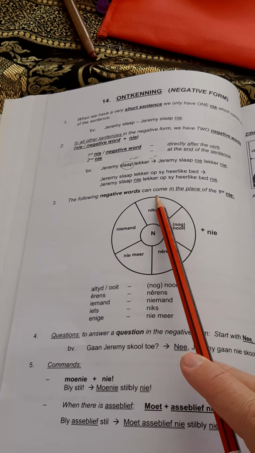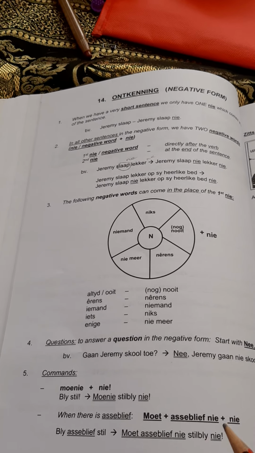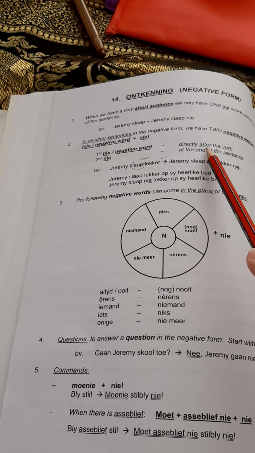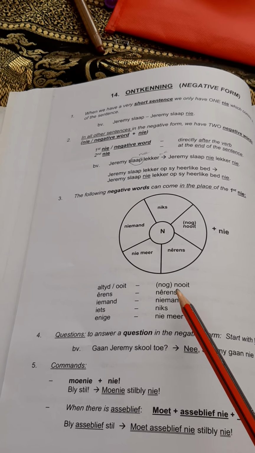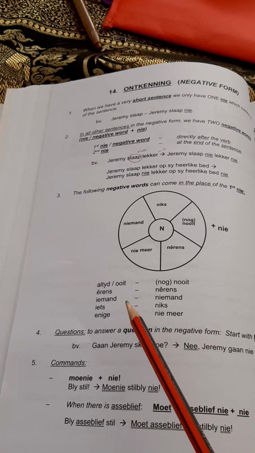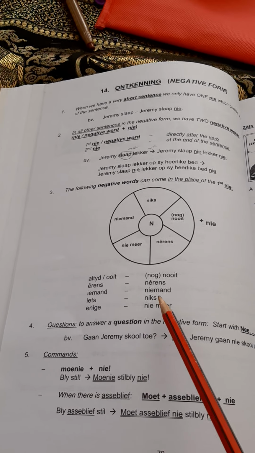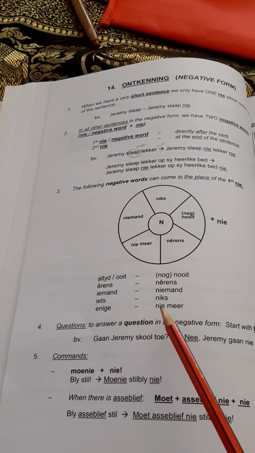The following negative words can come in the place of the first nie. So then you can replace this first nie with one of these words. Altyd changes to nooit, ergens changes to nêrens, iemand, niemand, iets, niks, enige, nie meer.